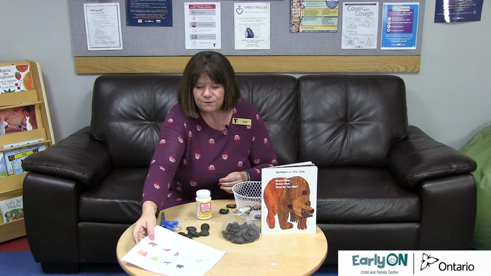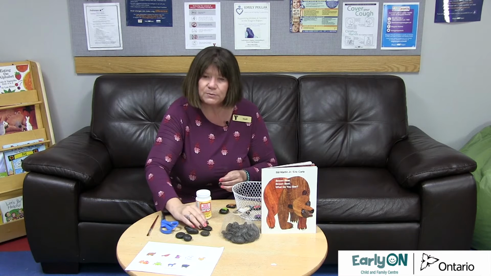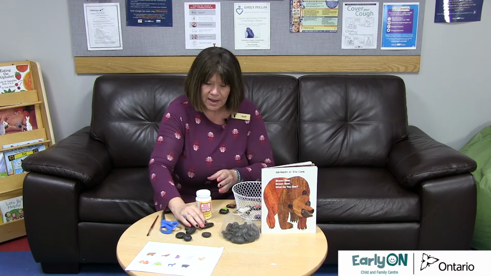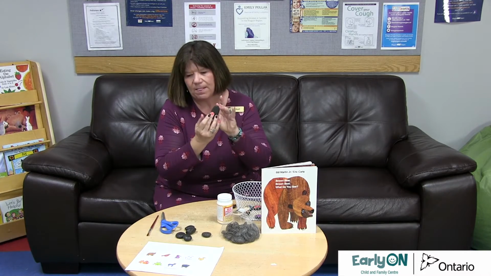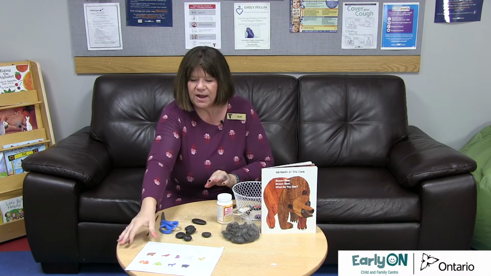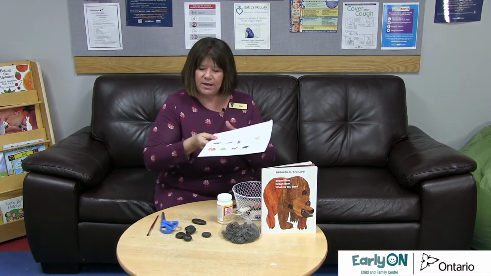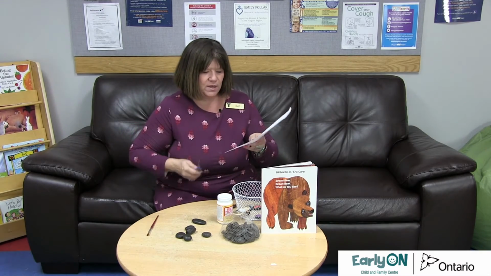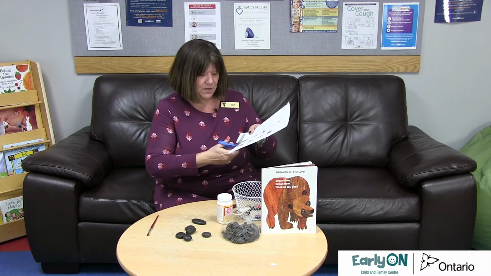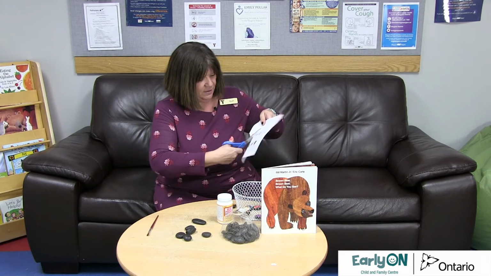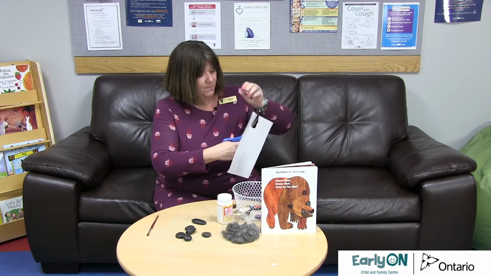So what you want to do first is you just want to spread your rocks out and find the bigger ones that have nice flat fronts on them. And once you do that, you can go to your animal sheet and you can cut out your first animal, which of course is going to be our brown bear. So we're going to cut our brown bear out.